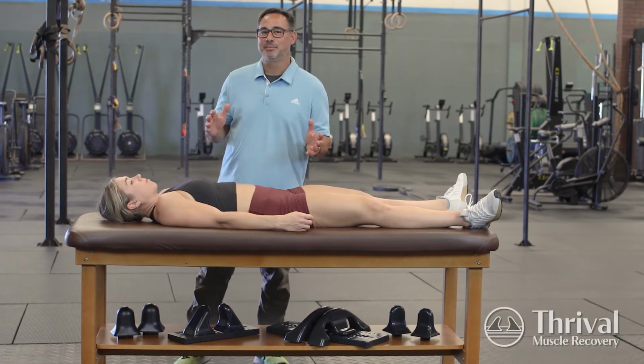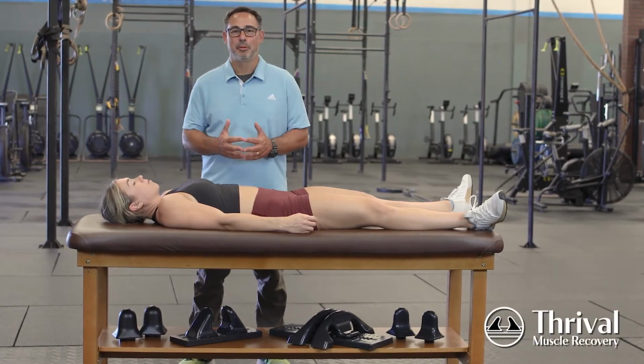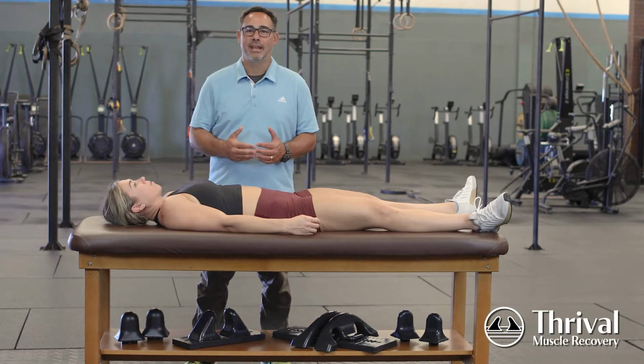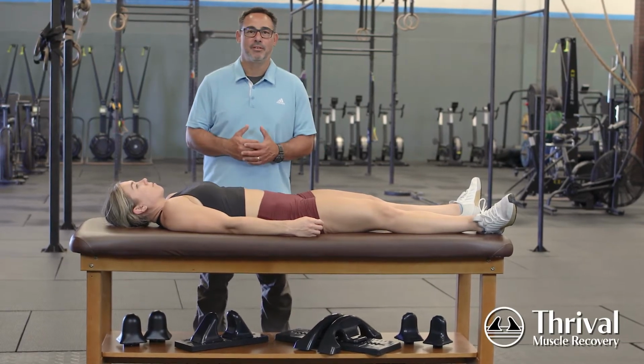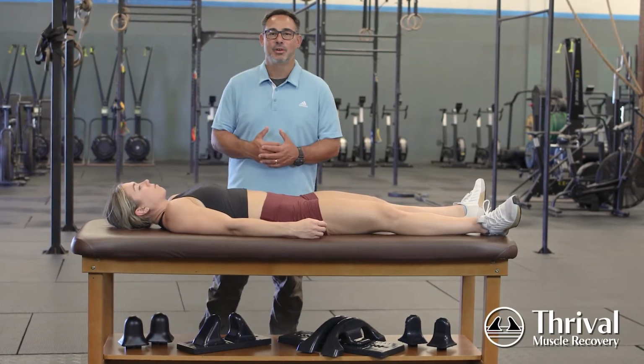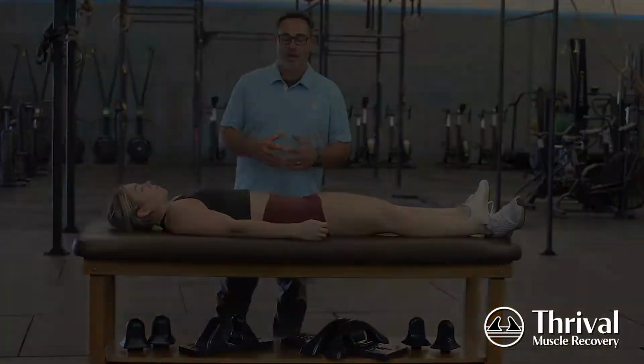So we get a lot of questions about the psoas, and in particular, people want to know how do you find it, and how do you know if you're on it, and what should it feel like? And so we're gonna go over that right now.